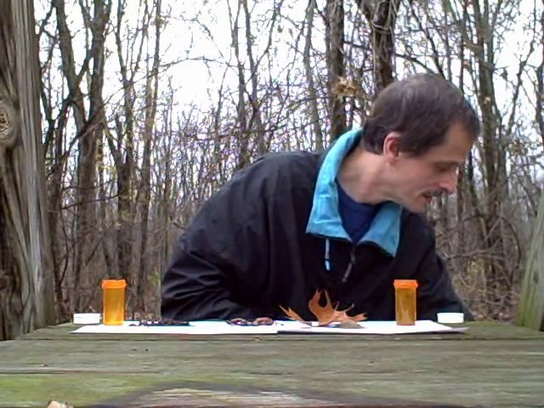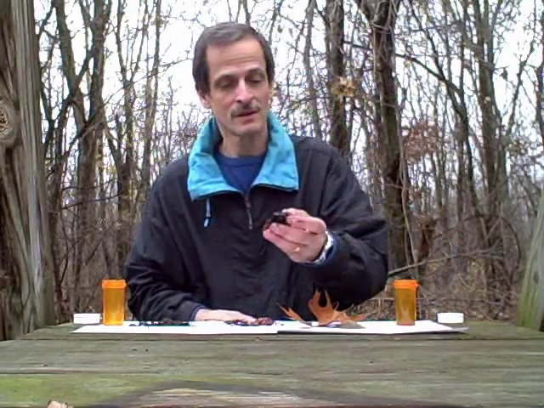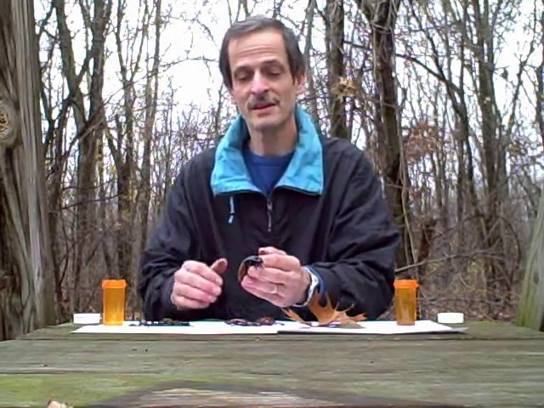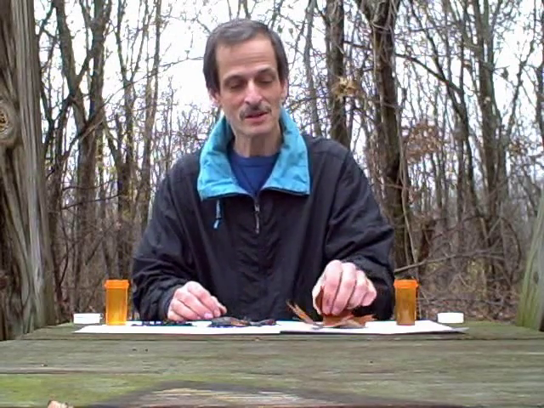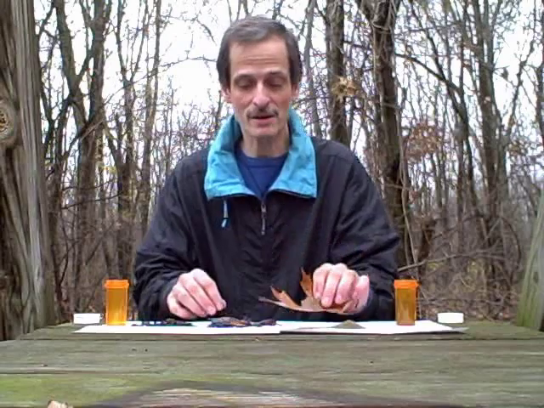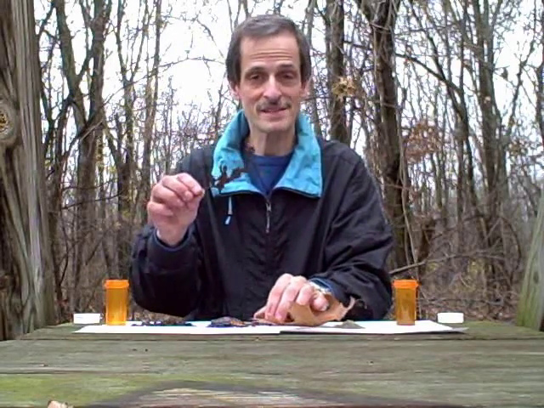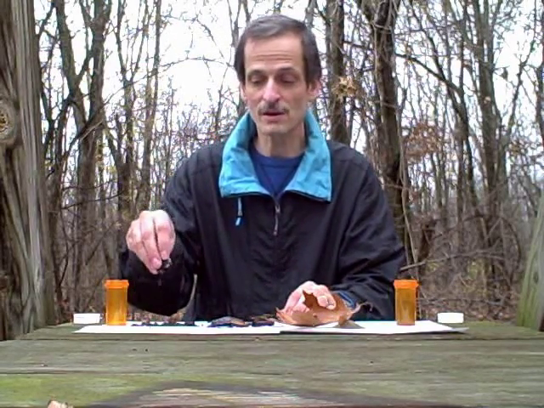Another example of a detritivore is something like this. Now this is a giant cockroach, not something that you normally see around here, but he's an example of the types of beetles and bugs and millipedes that eat dead organic matter, cause it to break down, and then become a part of soil.